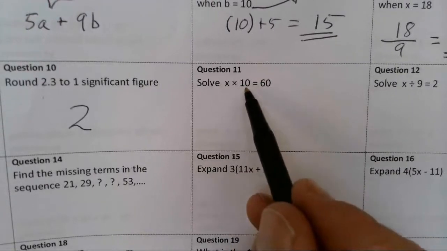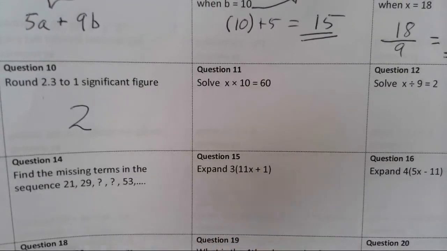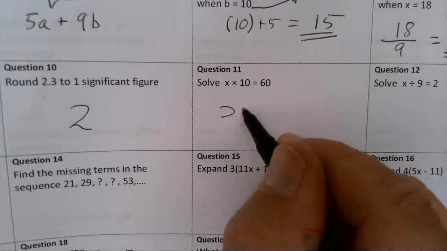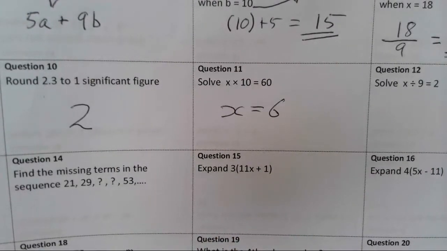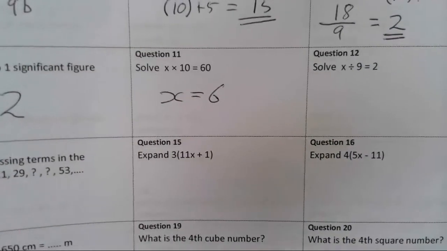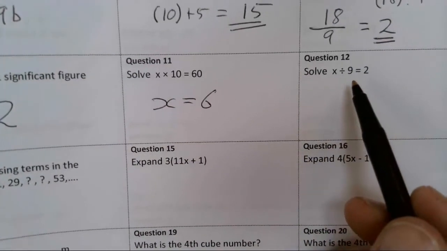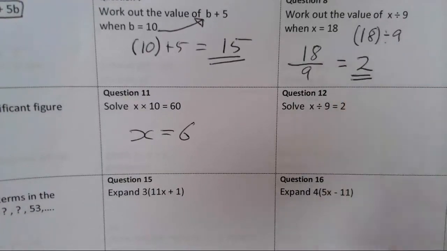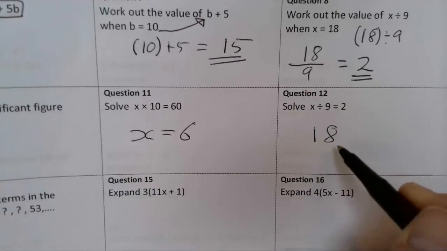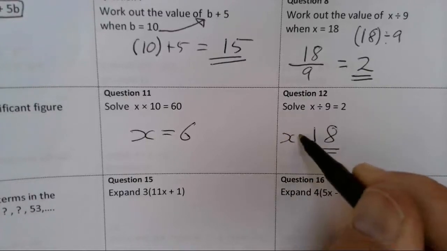A number times 10 equals 60. What must that number be? That number must be 6. You can just spot that one straight away without any particular working out. A number divided by 9 equals 2. Well, we just had a number divided by 9 is equal to 2. What number was that? It was 18. So x is equal to 18.